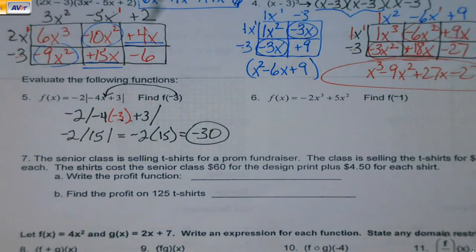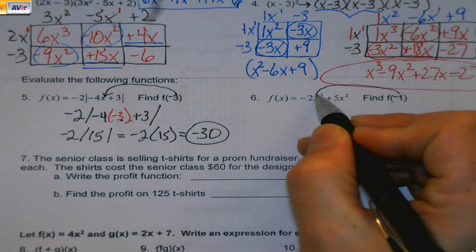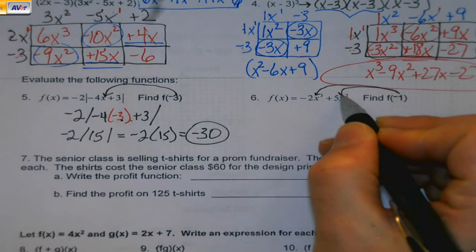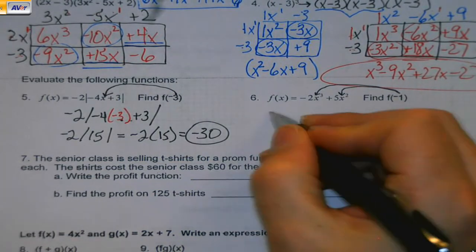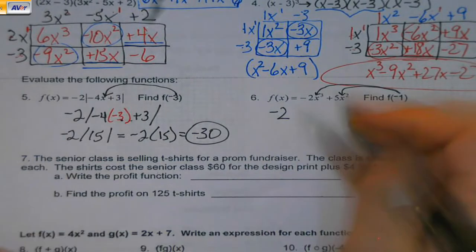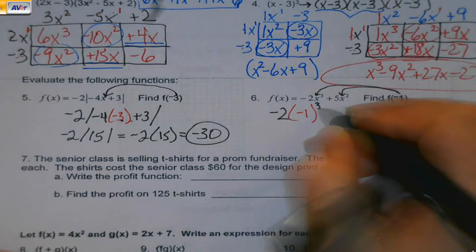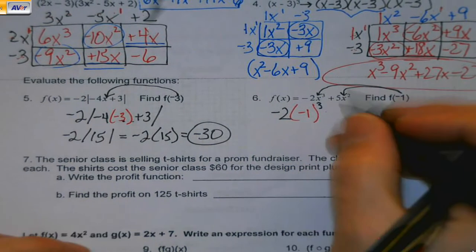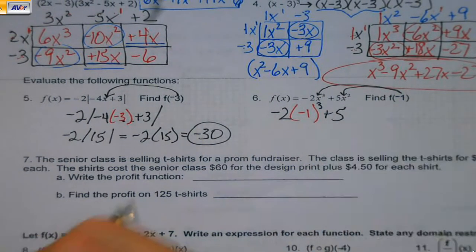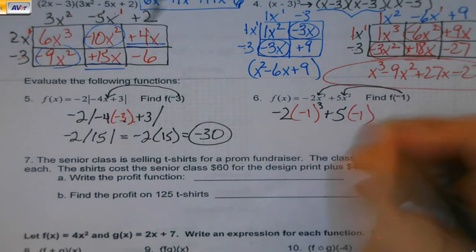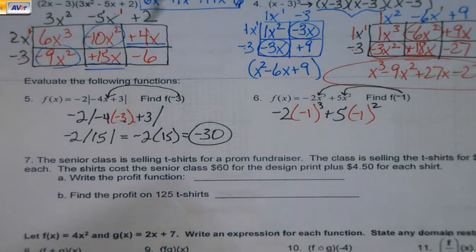And then I do the same thing on this next one. Plug each of those in. And you can plug that straight into the calculator if you're not comfortable messing with all the different exponents and negatives and all that stuff.